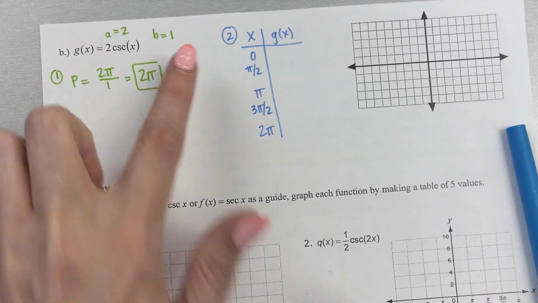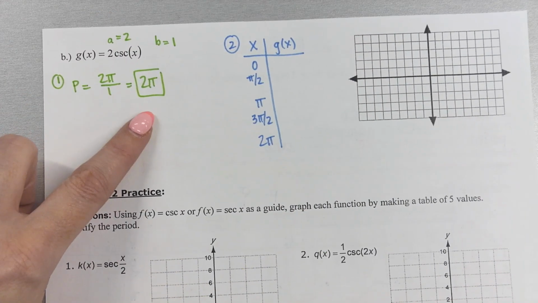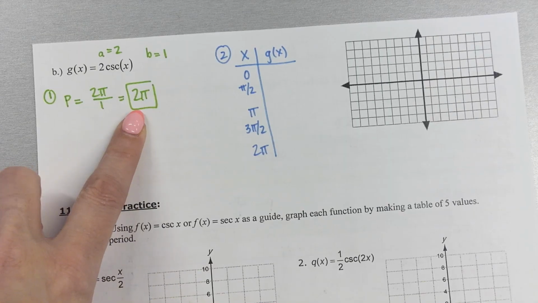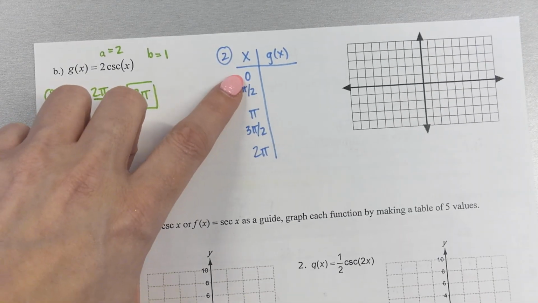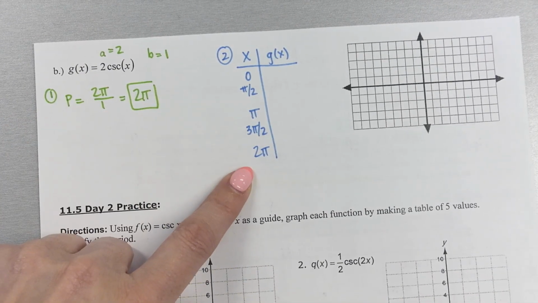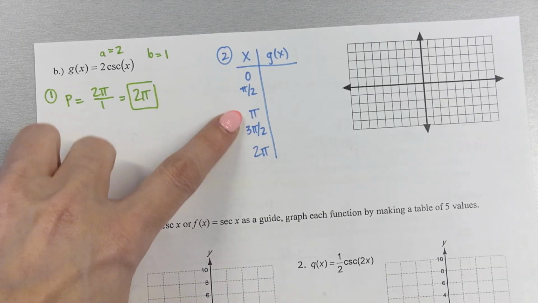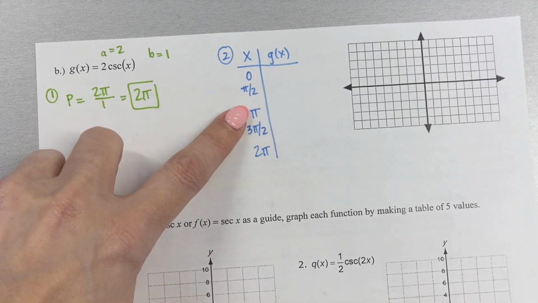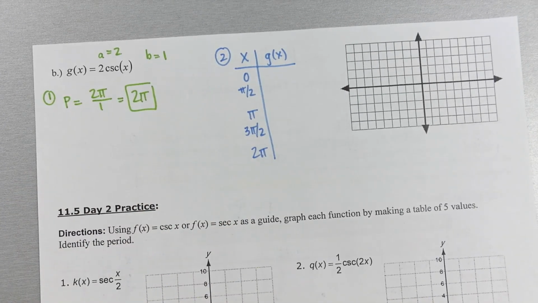Okay, so your A is 2, your B is 1. You calculated the period at 2 pi. So then we're ready to go to our table. You always start at 0, you end at the period, find the halfway, the half of the half. That's what you count by. 1 pi over 2, 2 pi over 2, 3 pi over 2, 4 pi over 2, simplifies.